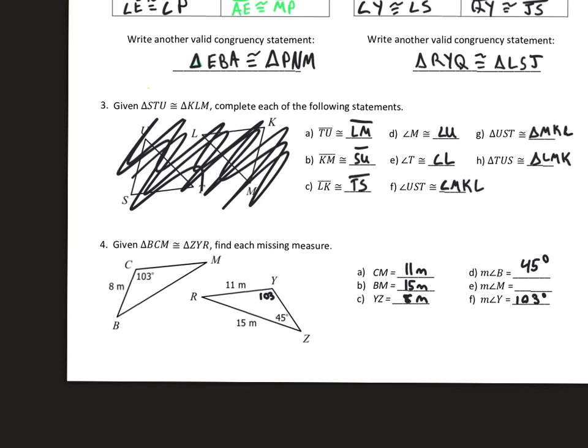So if Z is 45 and Y is 103, well, together that's 148. And we know that all three angles in a triangle add up to 180. So 180 minus 148 is 32 degrees. So angle R is going to be 32 degrees. That's what's left over. Not only that, also angle M will be 32 degrees. Because this one's 45. And those three angles have to add up to 180 degrees. So this is 32.